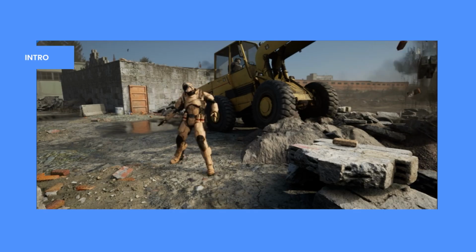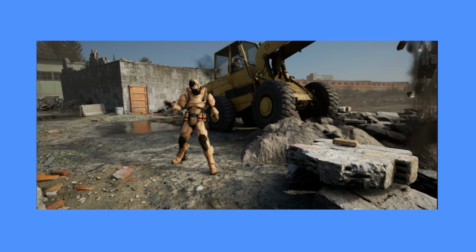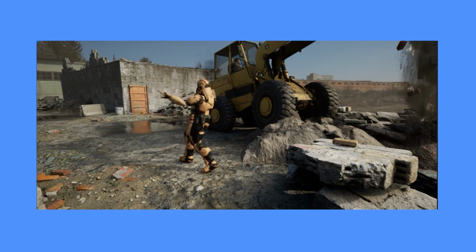In this tutorial, we'll import and apply animation to a model in Plask and export both of them to Unreal 5.